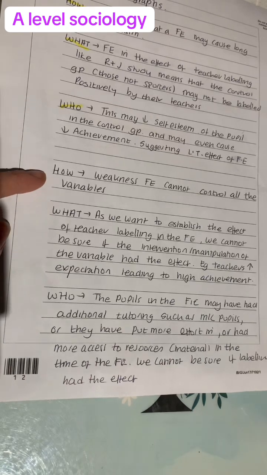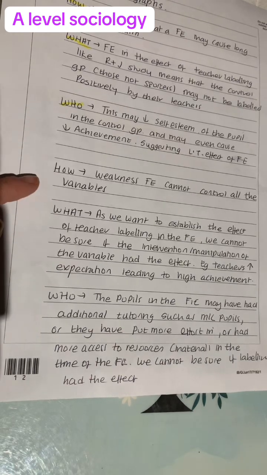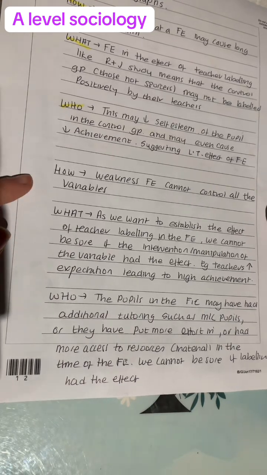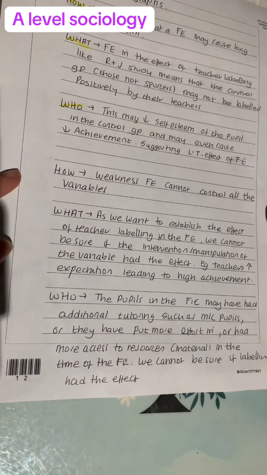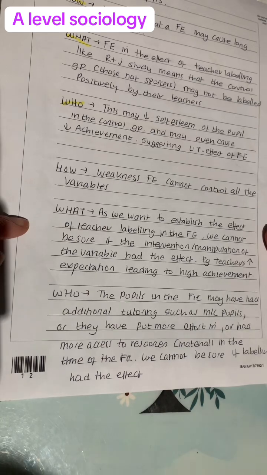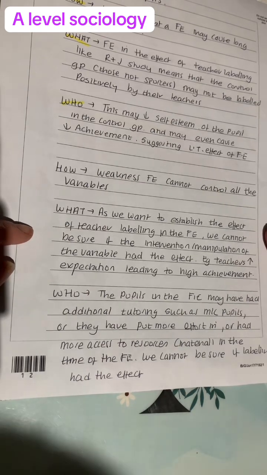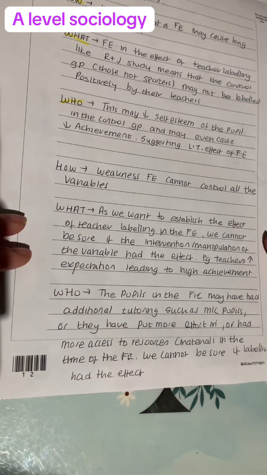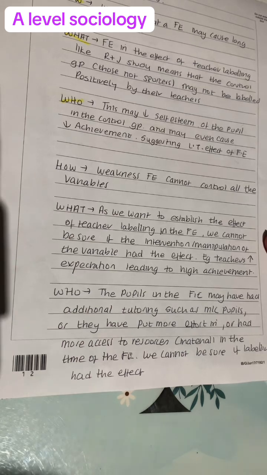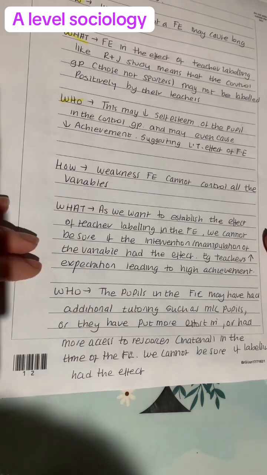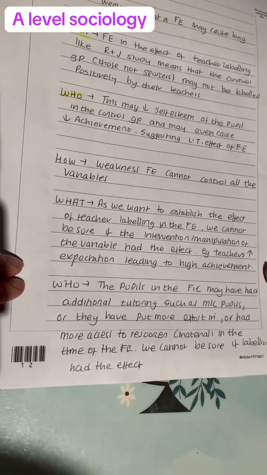Here's a second example paragraph, again using the how, the what, and the who. So we could say another weakness of field experiments is that we can't control all the variables. What? As we want to establish the effect of teacher labelling in the field experiment, we cannot be sure if the intervention or the manipulation of the variable had the effect. For example, an increase in teachers' expectations, positive teacher labelling, has actually led to high achievement.